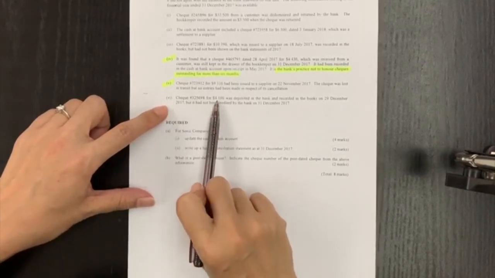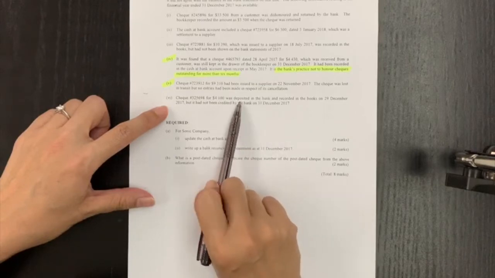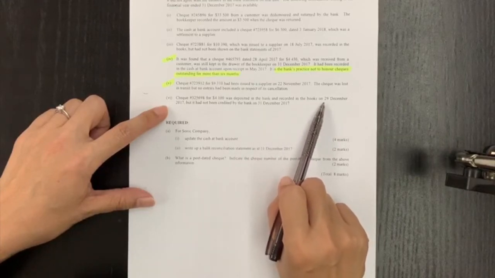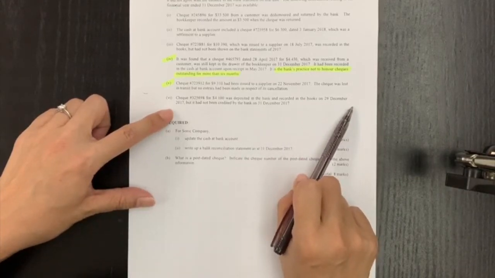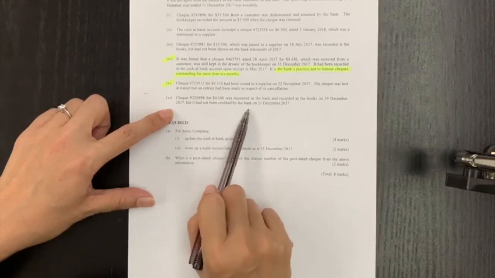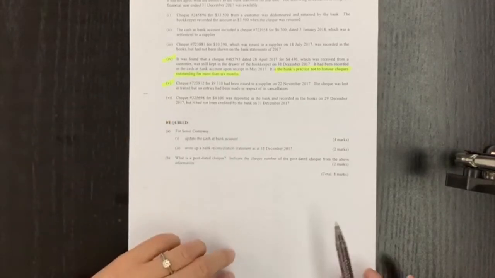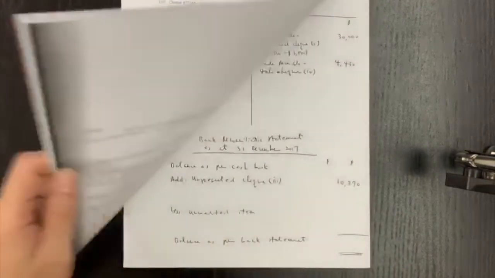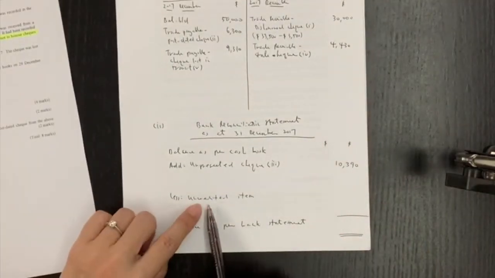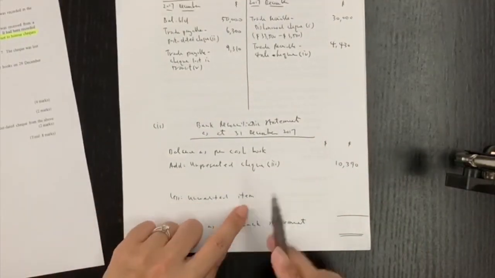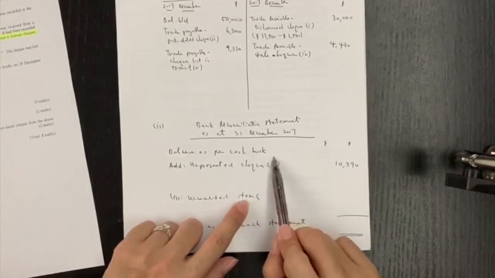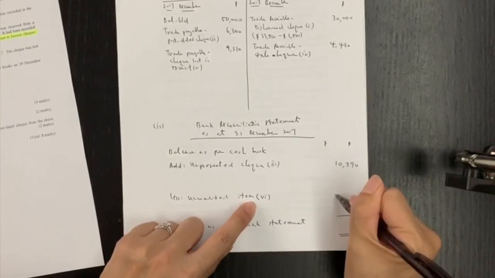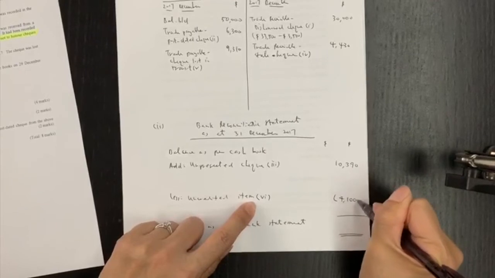Okay, finally, the last point. We have a check that was deposited in the bank. That means we have a check received, and we go to the bank and look at the dates, which is on 29th of December. So it's quite late, and it had not been credited by the bank. This is a very straightforward one. Already done in the cash book, but not yet done in the bank statement. So here, therefore, I go to the bank statement. We already have an uncredited item to be deducted from the balance per cash book. This is related to point number 6. Okay, so that will be 4,100.